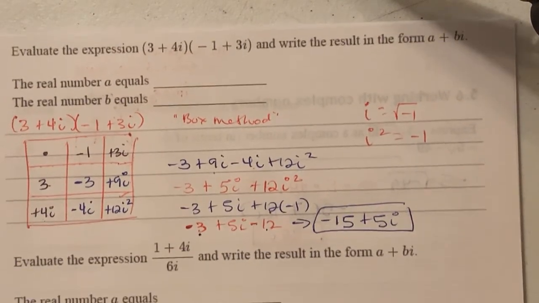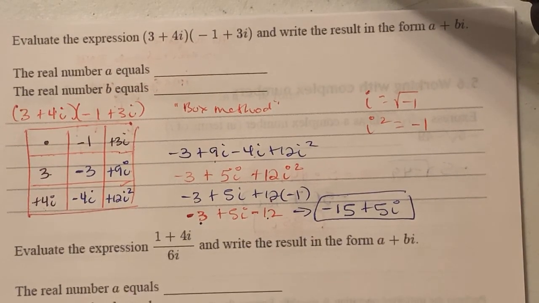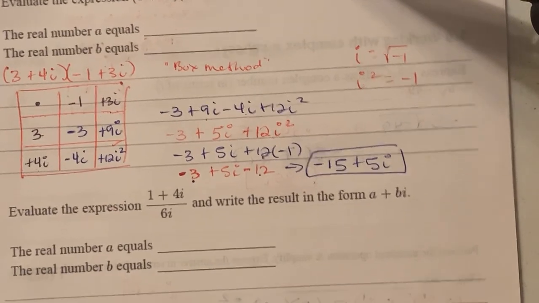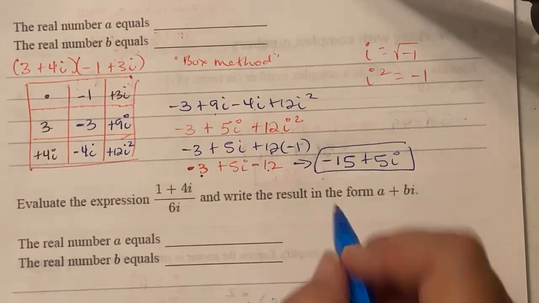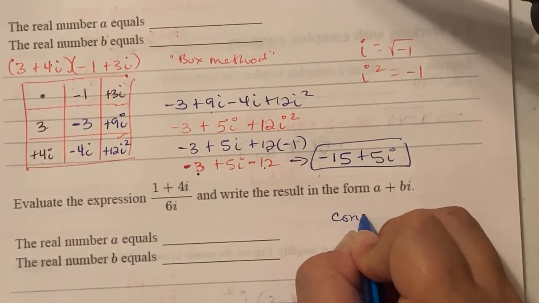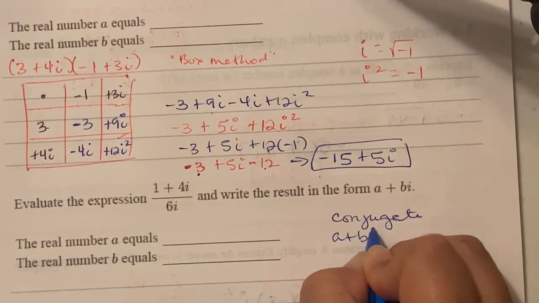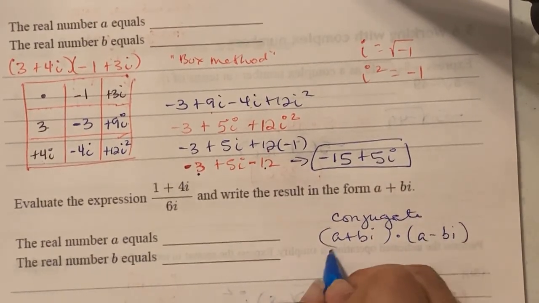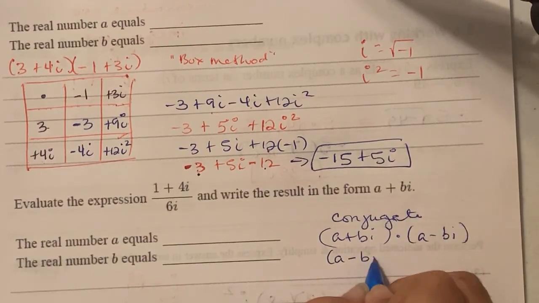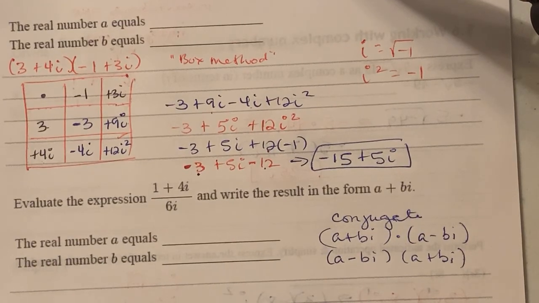Next example, it tells us to do 1 plus 4i over 6i. So on these type of problems, when they're asking you to do the quotient, you're going to use your conjugates. So if I tell you a plus bi, you're going to multiply by a minus bi. If we are given a minus bi, then we're going to multiply by a plus bi.